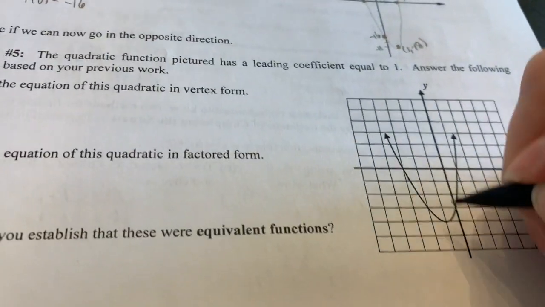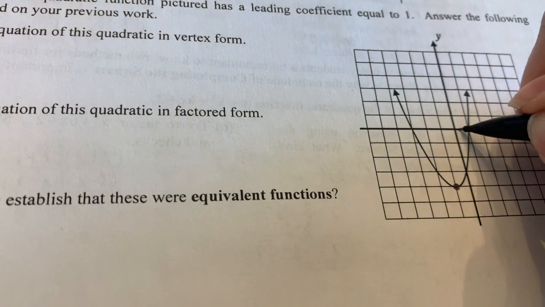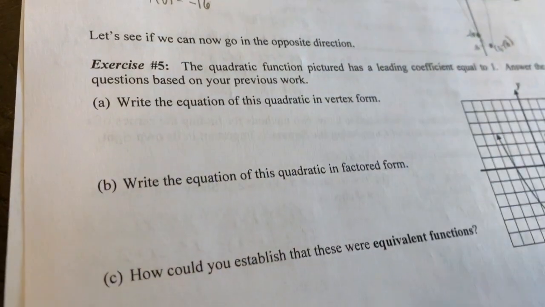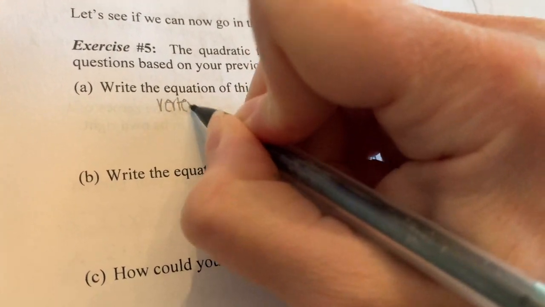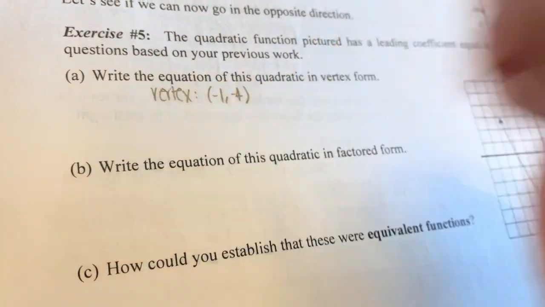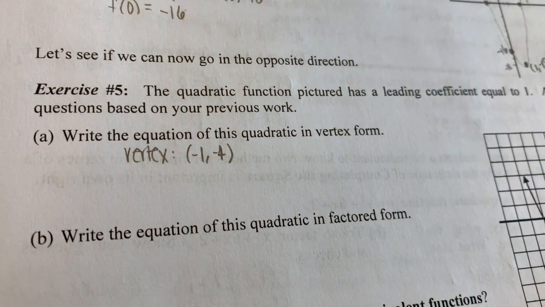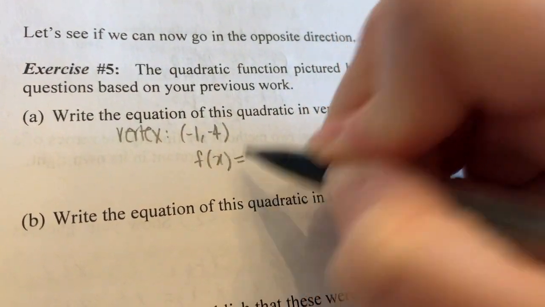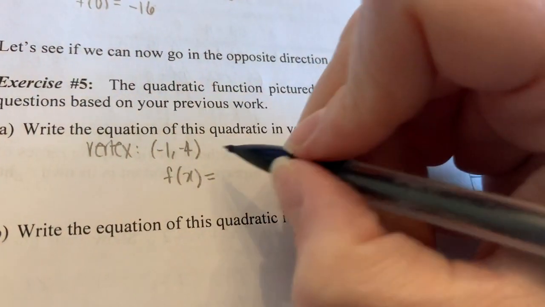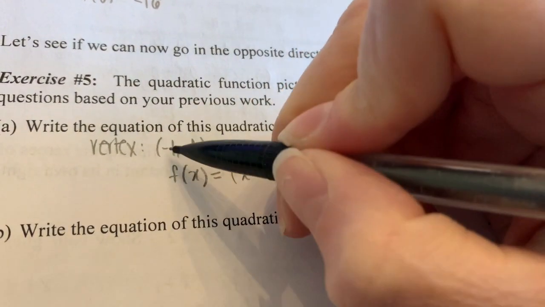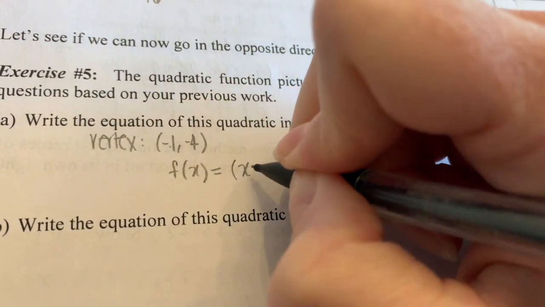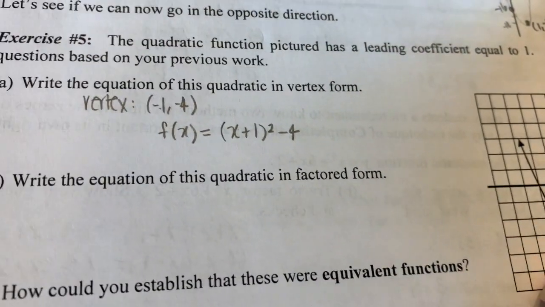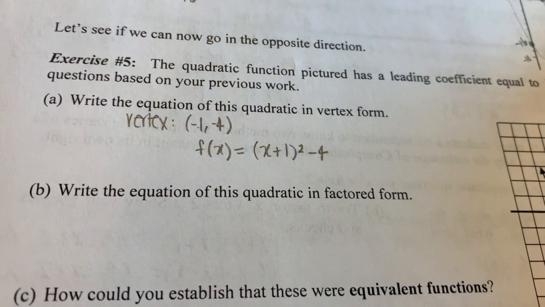In order to do that, we need the turning point, right? So let's identify the turning point: it is -1, -4. Okay, so the vertex or the turning point is -1, -4. They told us that the leading coefficient is 1, so we don't have to worry about that. So the turning point is going to be, remember, the opposite of what's here, so that's going to be x plus 1 squared, and this is the same, so -4. So that's going to be the equation in vertex form.